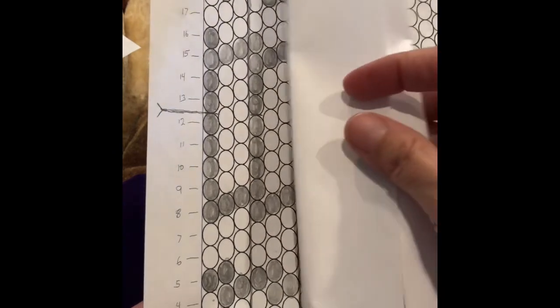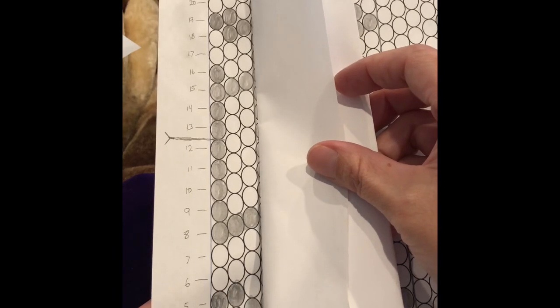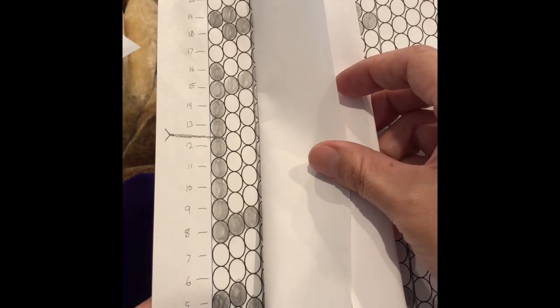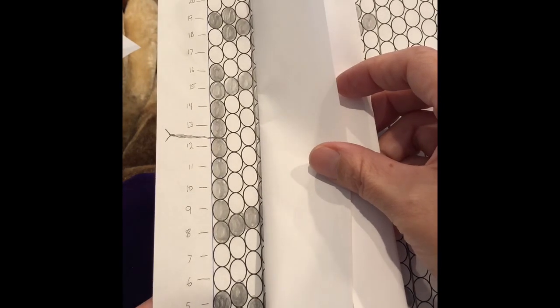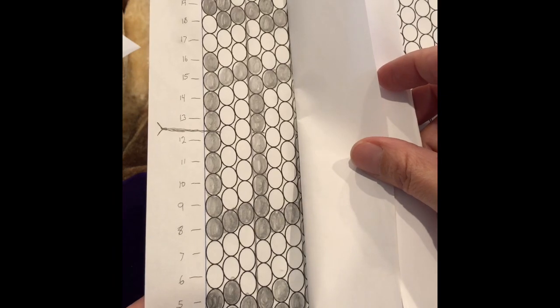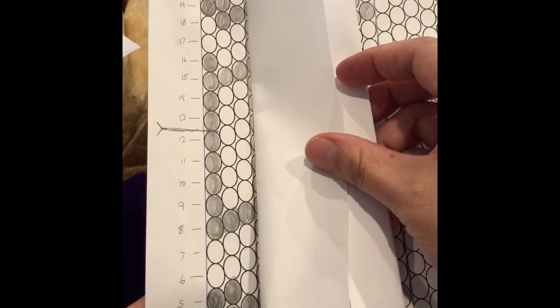Now when I say a pattern of repeat, if I take a blank edge up against this edge, it doesn't look like much. But if I move it over, that's the exact same design as the initial one.